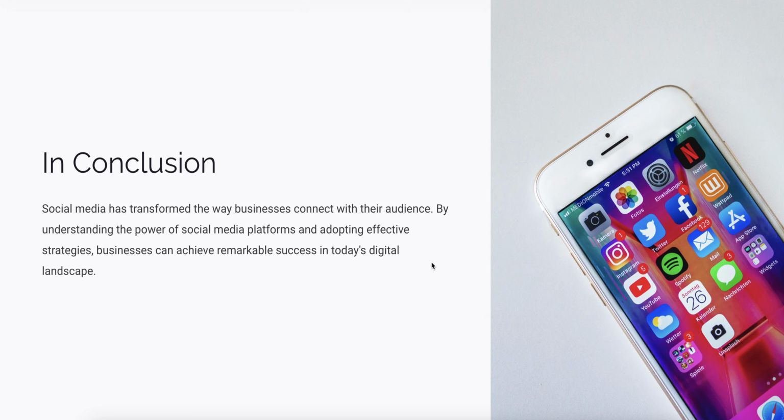Of course, social media is one of the most powerful tools that's out there. It is one of the most powerful engagement tools. It's one of the most powerful awareness tools. And it is even becoming a great tool for conversions as we continue to evolve with our social media interactions, with new social media platforms, updates to old platforms, etc. All right. This has really transformed the way that we have a way to connect with our audiences as business, right? So understanding the power of social media platforms and by adopting effective strategies, you can achieve some remarkable success in the landscape of digital marketing.